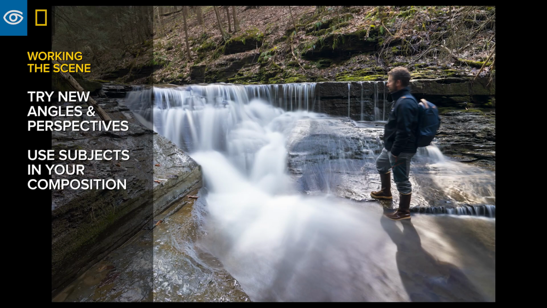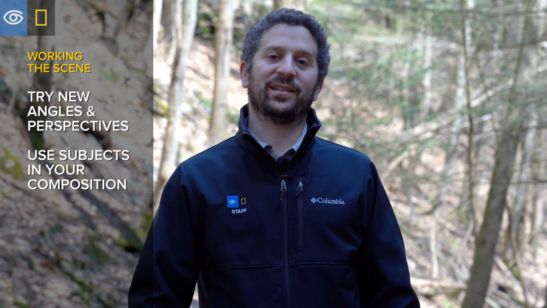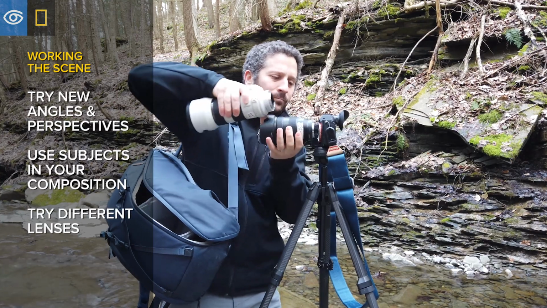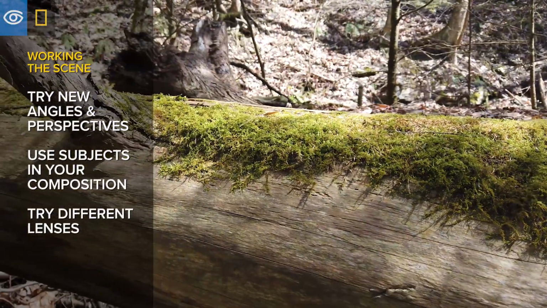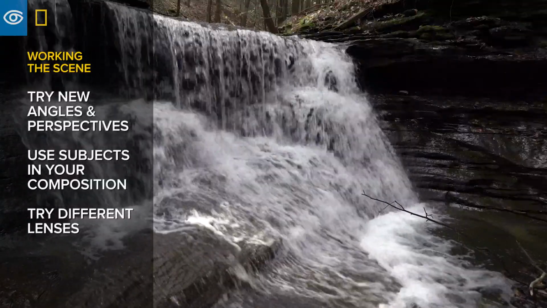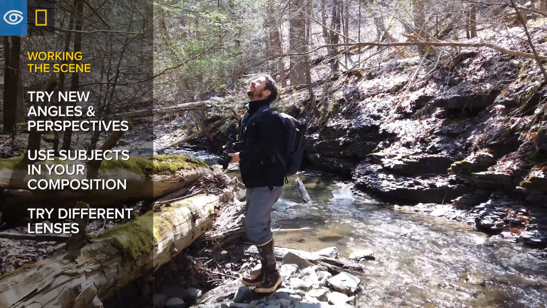My third tip is to intentionally change lenses. And this is a way of sort of forcing yourself into thinking in a different way. Perhaps you were originally shooting a bunch of wildlife and you had a long lens on. Well, now it's time to change to a wide angle lens and think more about the landscapes, and vice versa.